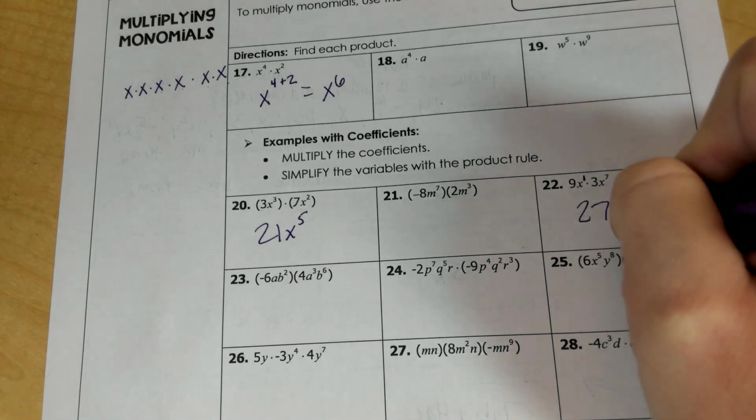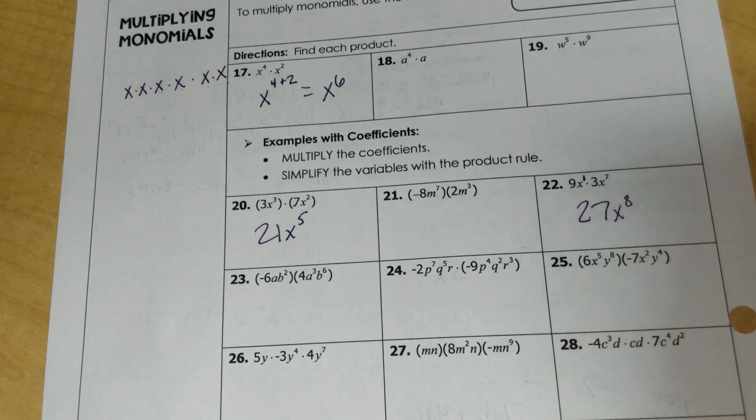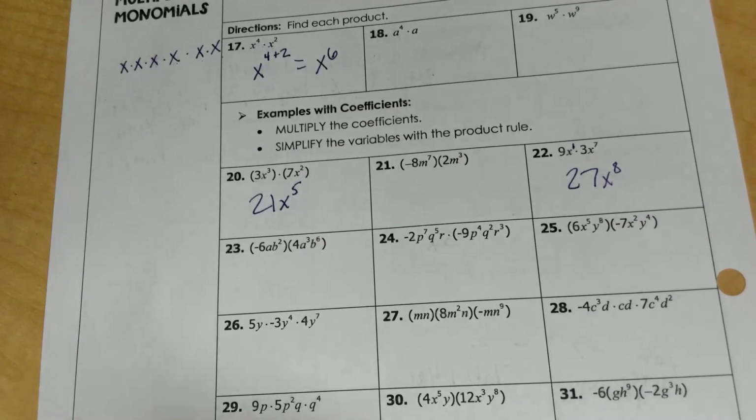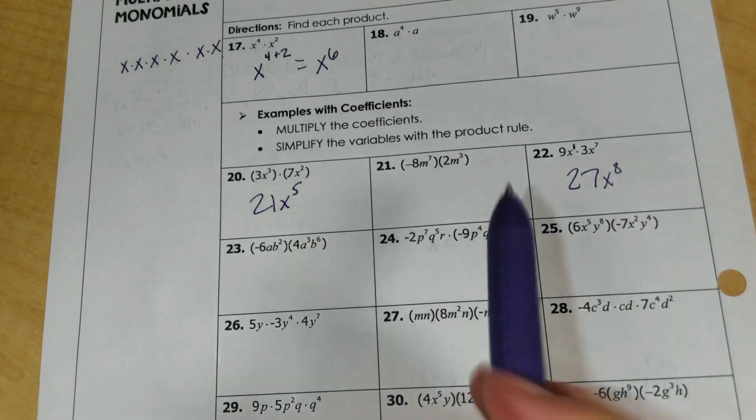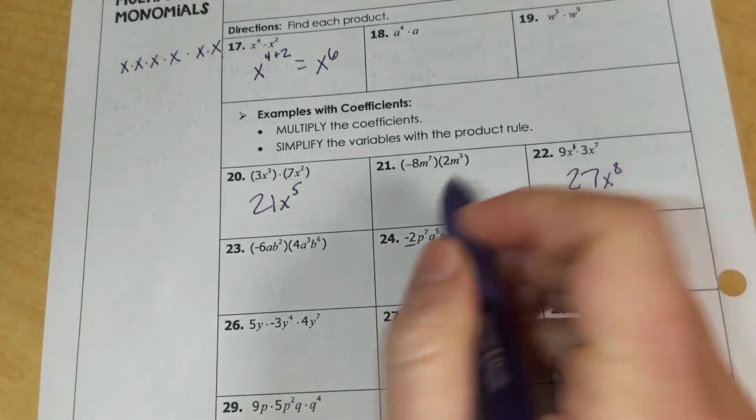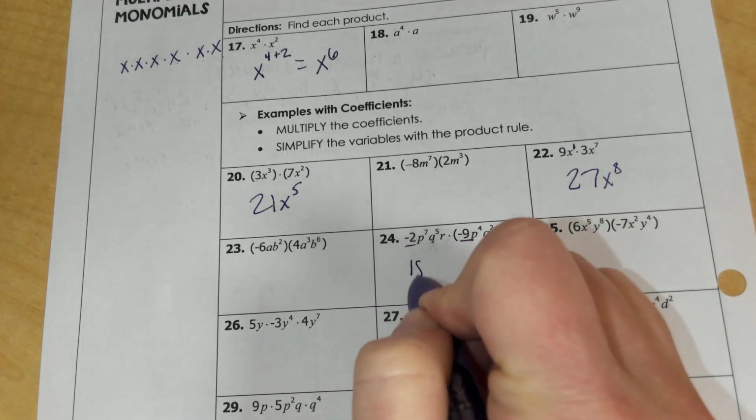So it's 1 plus 7, so it becomes x to the 8th. Okay, so don't forget that. Alright, then we look here at 24. So here again we're going to multiply our coefficients. So negative 2 times negative 9 becomes 18.